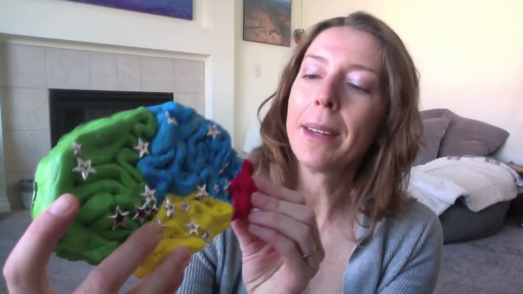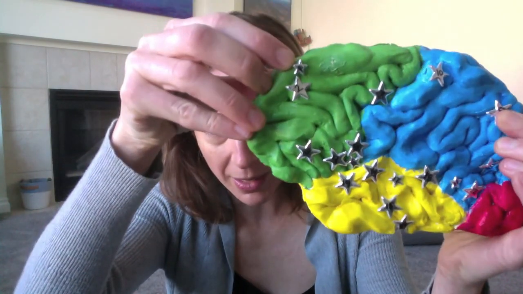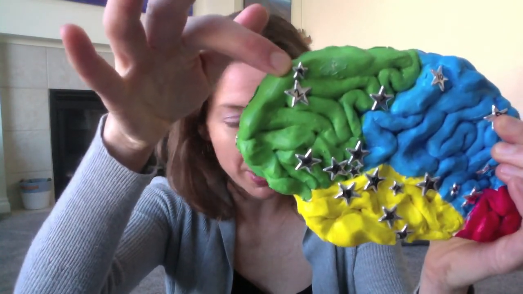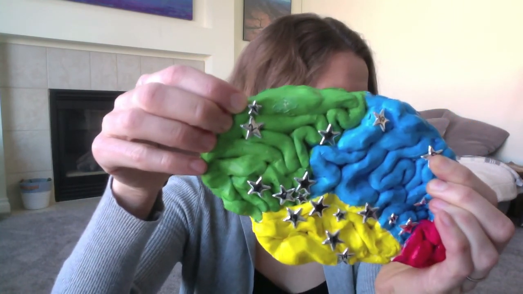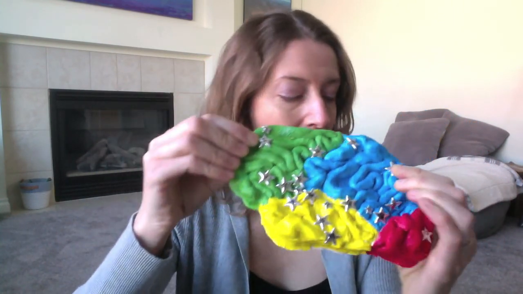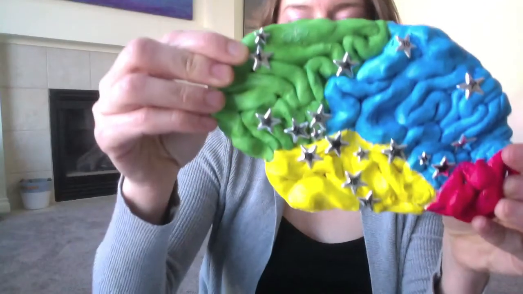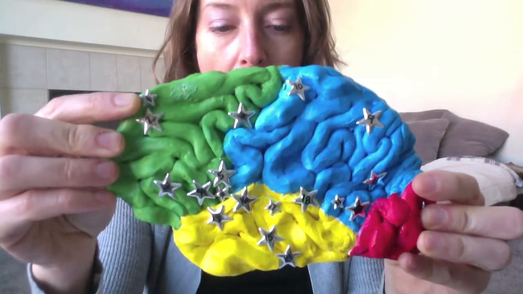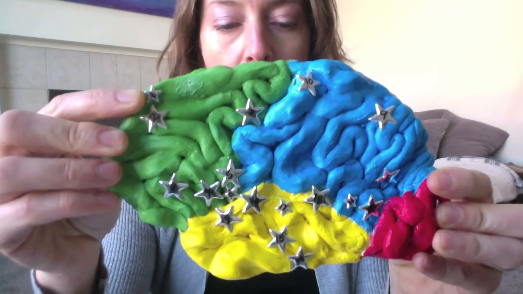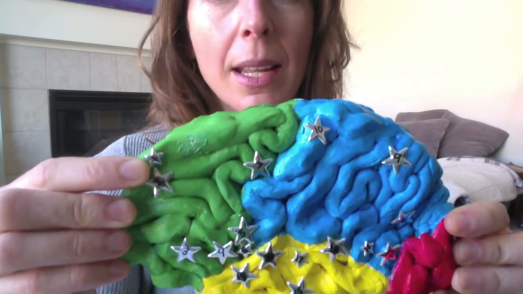So number 1, the first star up here is number 1. That small little star on the front side, that is the superior frontal gyrus. So if I have an injury or a lesion here of the superior frontal gyrus, I may have issues with higher cognitive functions and working memory, attention control, and language production and comprehension issues up here.